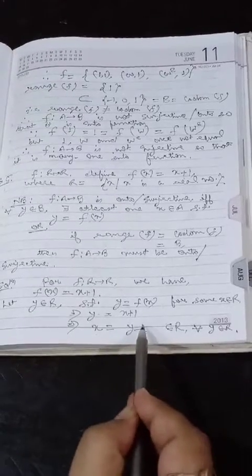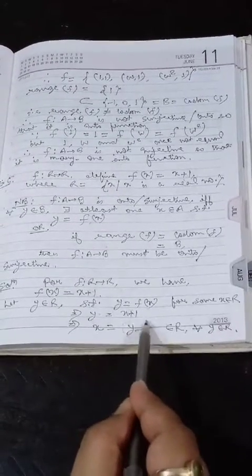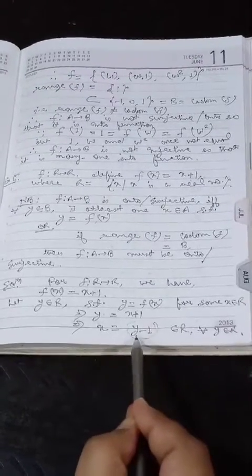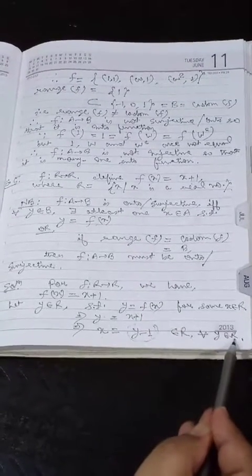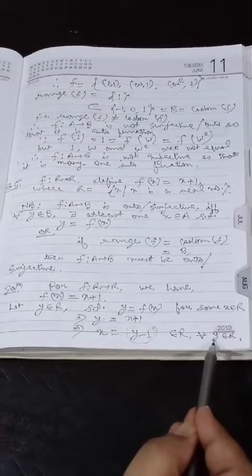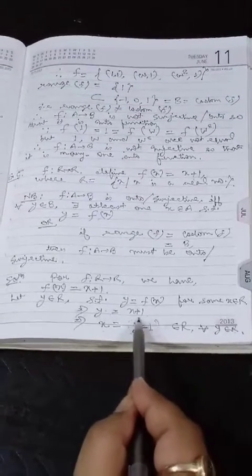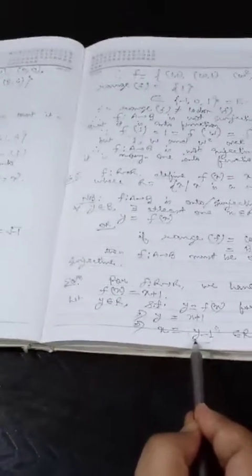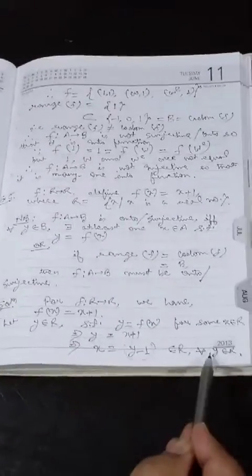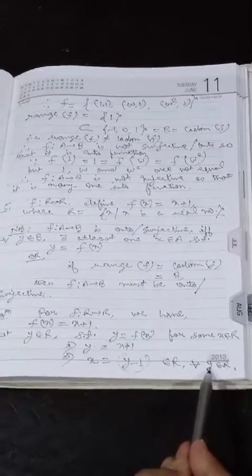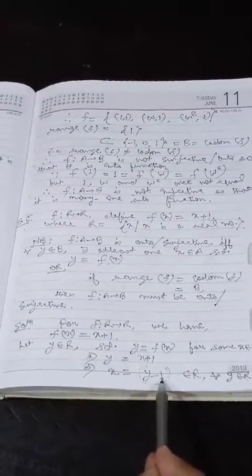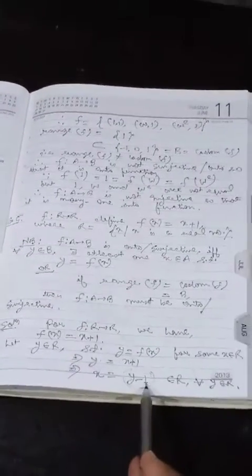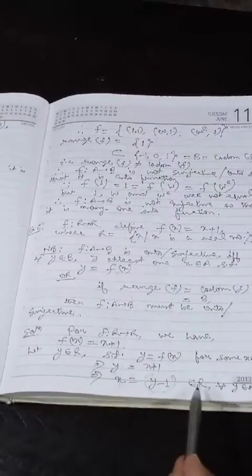Now we observe that this y − 1 is always a real number for all real values of y. This expression will always be a real number if y is a real number. So there is not a single real number y for which y − 1 may not be a real number. For every real value of y, y − 1, which is actually equal to x, must be a real number.